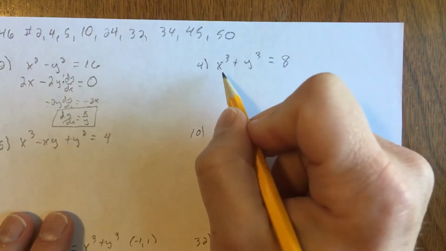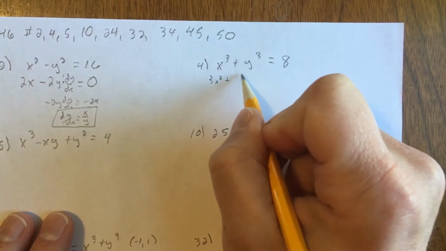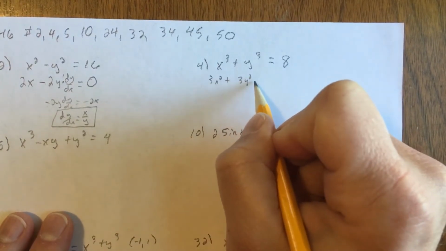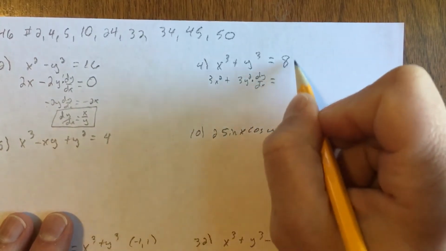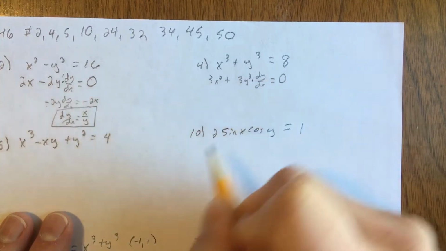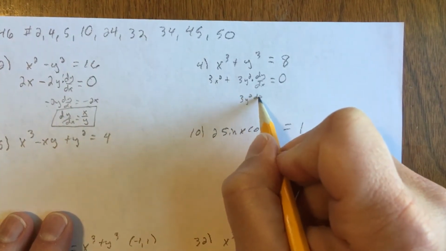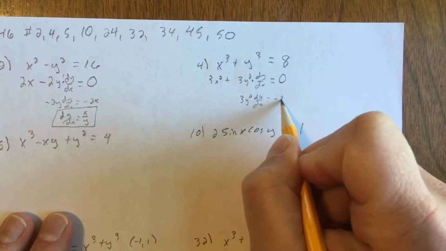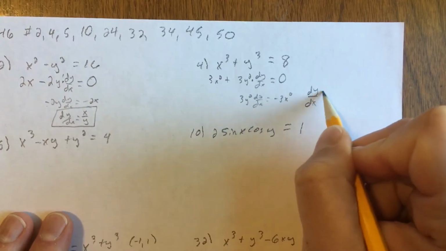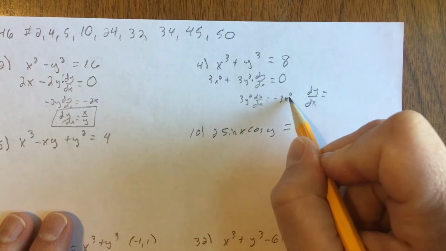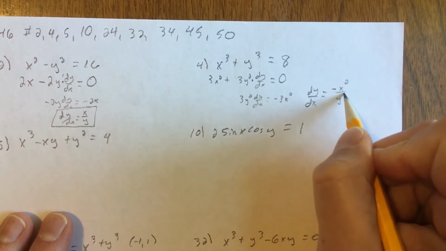Similar idea here, the derivative of x cubed would be 3x squared. The derivative of y cubed would be 3y squared for the outer function times the derivative of the y, which is dy/dx, equals the derivative of 8, which is 0. If I subtract, I get 3y squared dy/dx equal to negative 3x squared. And then if I divide, I get dy/dx equal to negative 3x squared over 3y squared, or negative x squared over y squared.